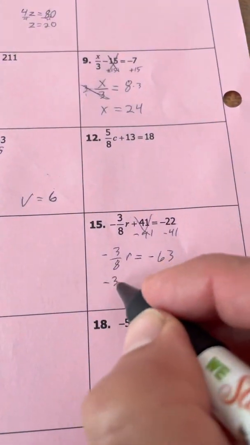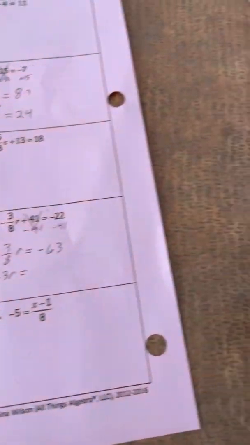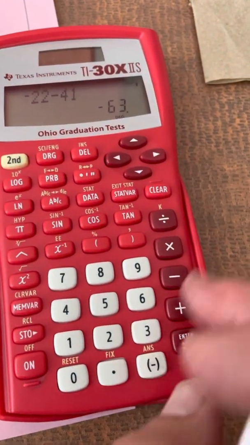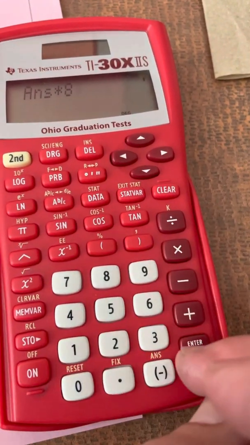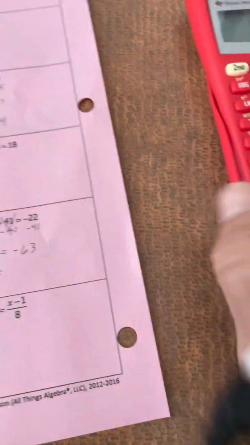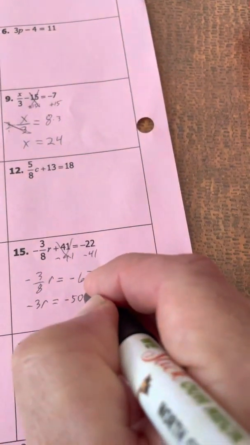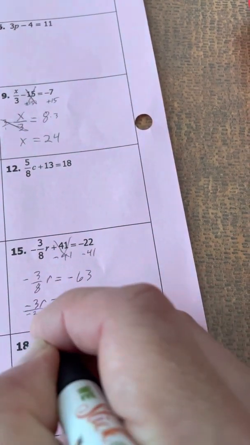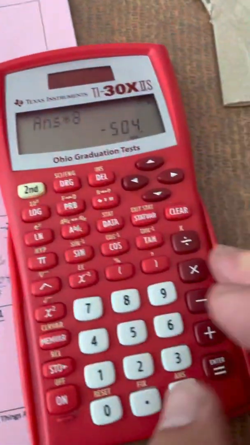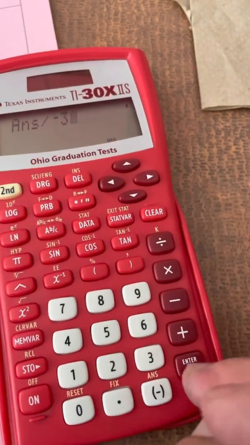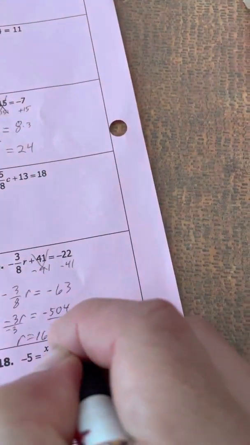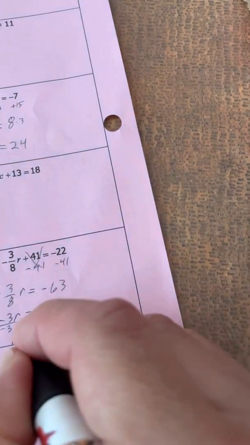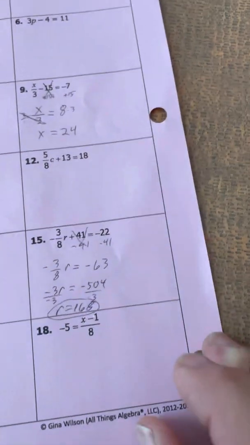So I'm going to have negative 3r equals, multiply by 8, so negative 63 times 8 gives me negative 504. Divide both sides by negative 3. R equals, divide by negative 3, 168. Okay, so r equals 168.